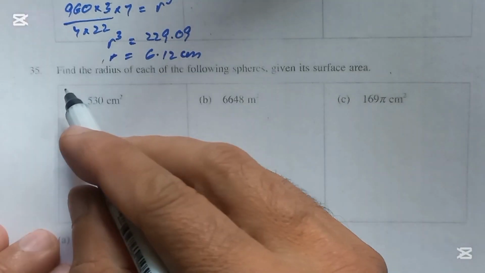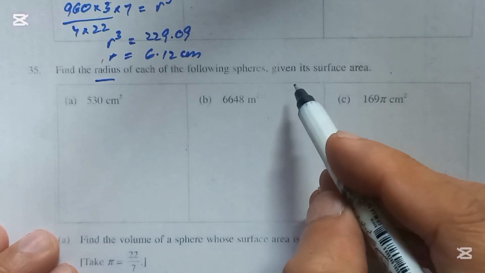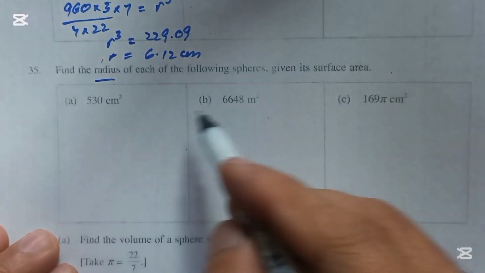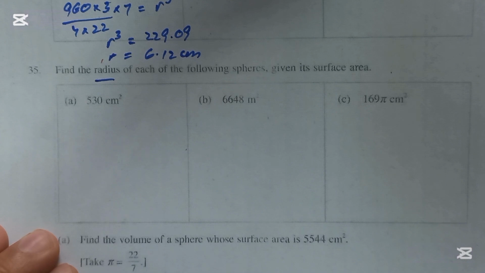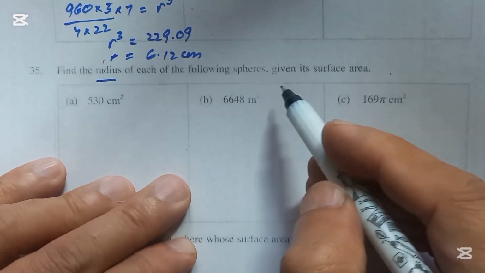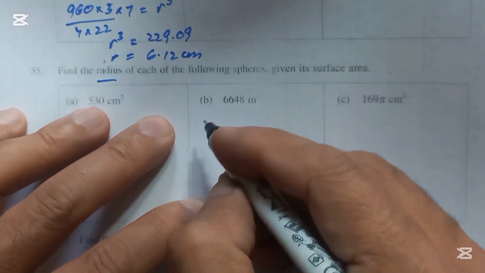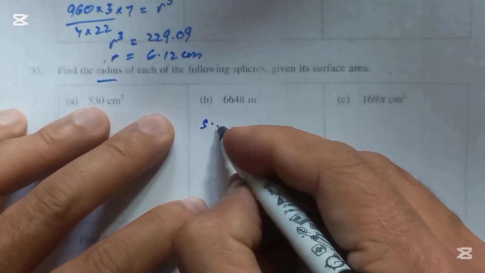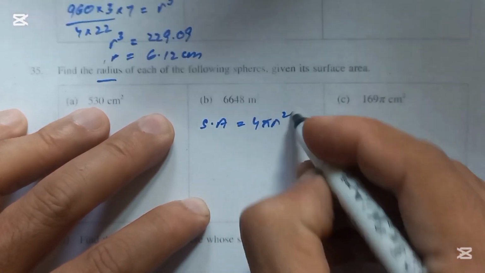Question number 35 statement is: find the radius of each of the following spheres given its surface area. In all three parts the surface area is given. We are going to do only one part, so two parts will be for you to solve. So the radius is missing and the surface area is given. The surface area formula for the full sphere is 4 pi r square.